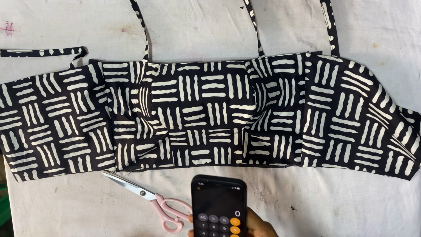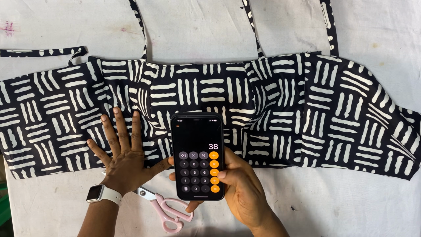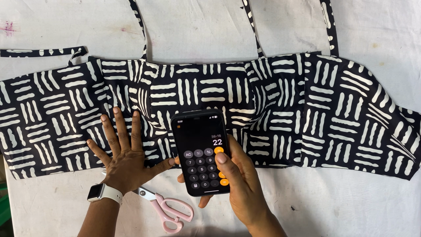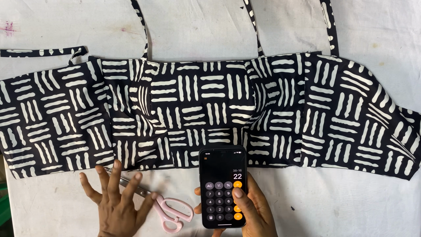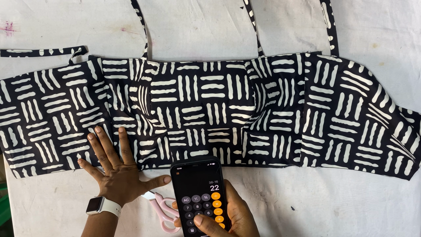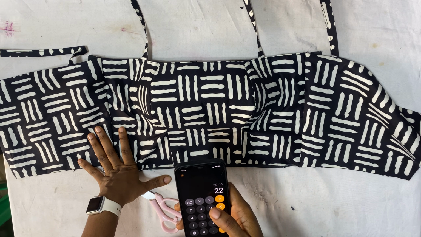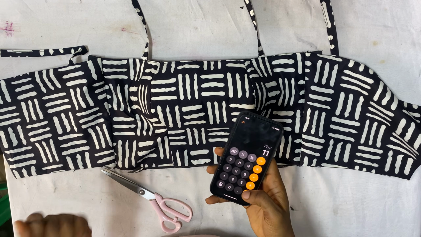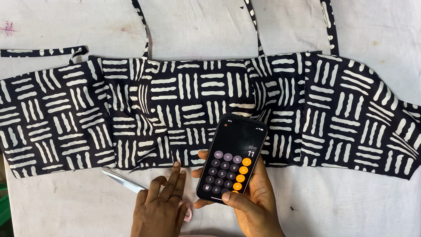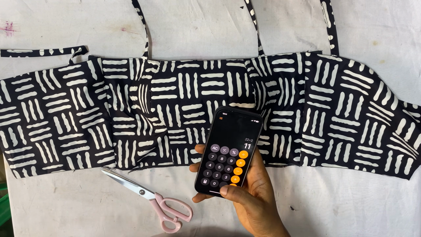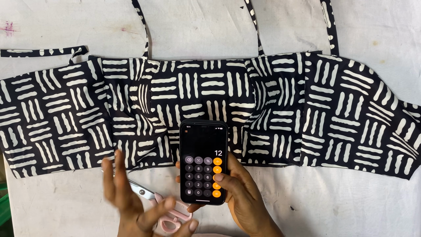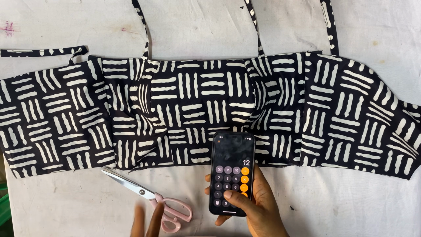So the full length of my dress is 38 inches, and I already used 16 inches for this upper part. So I'm left with 22 inches for the lower part, and since the lower part is in layers, I have 2 layers. So I'm going to divide the 22 inches by 2. So each layer is going to be 11 inches, but I'm going to cut out 12 inches for both because of the joining allowance and the folding allowance. I hope you guys understand.